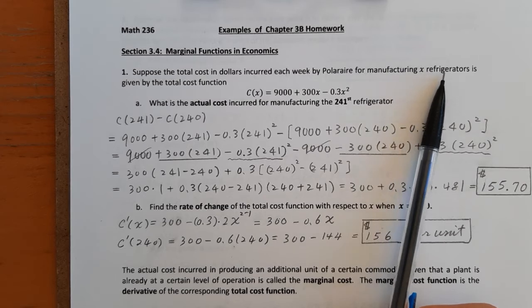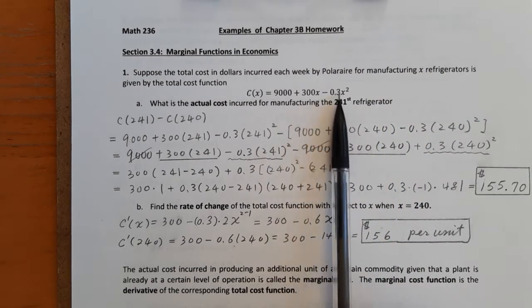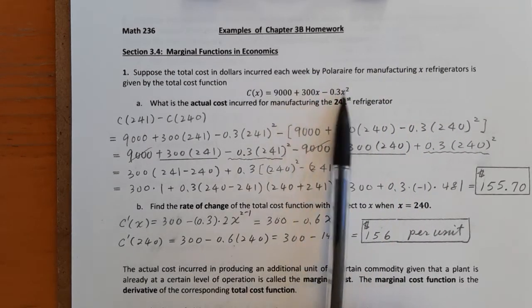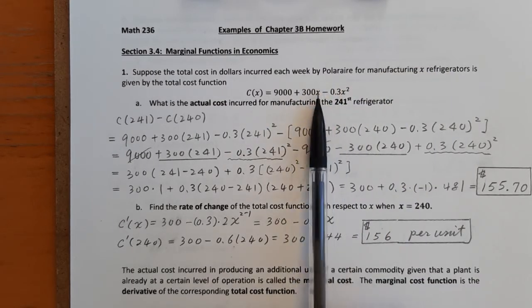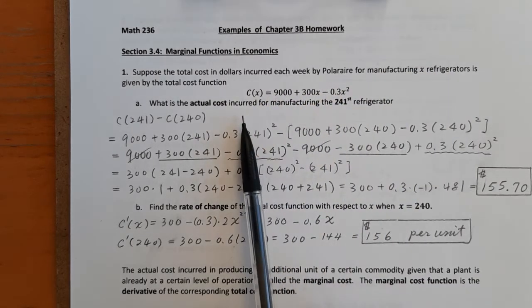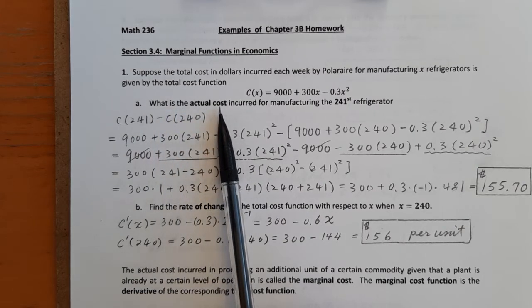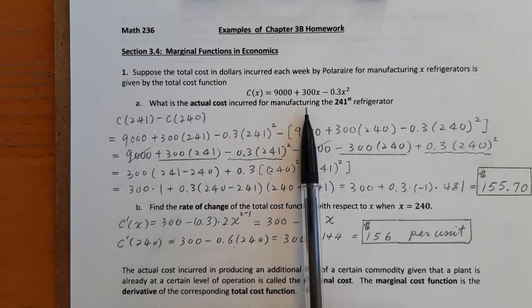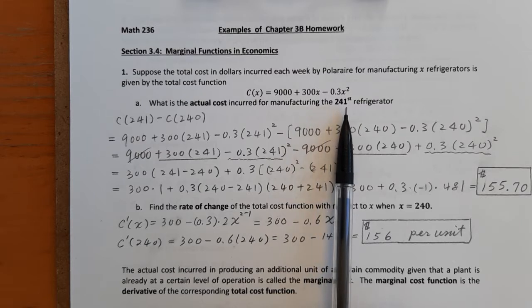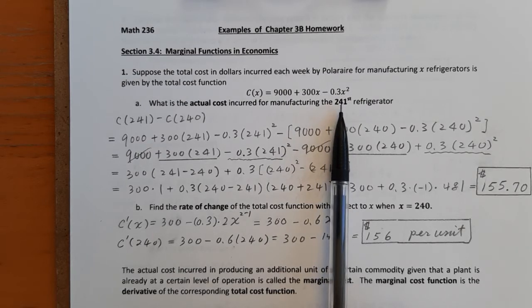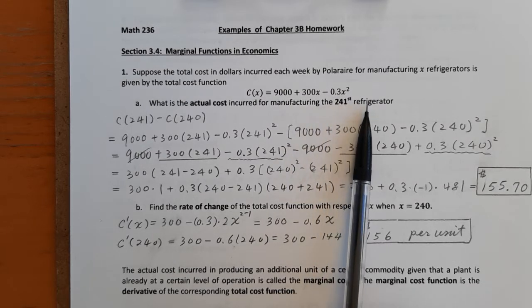This x is the number of refrigerators. A, what is the actual cost incurred for manufacturing the 241st refrigerator?